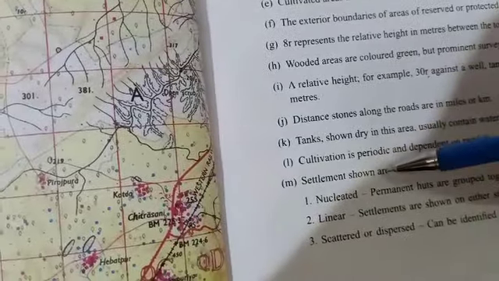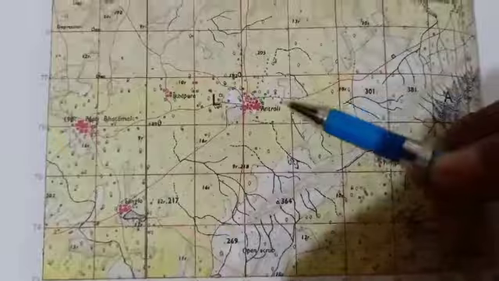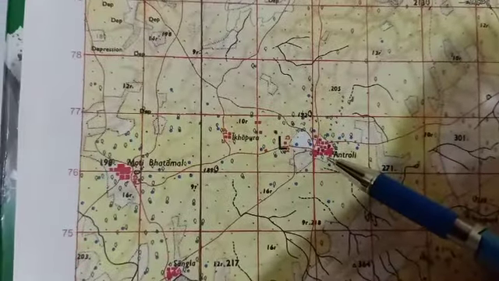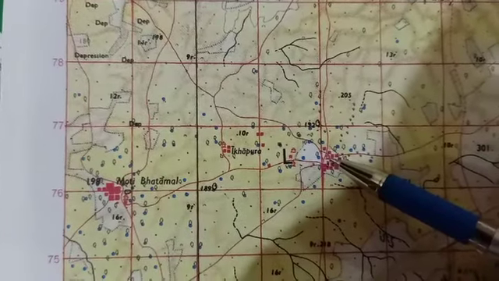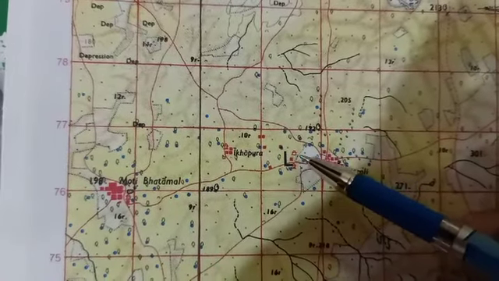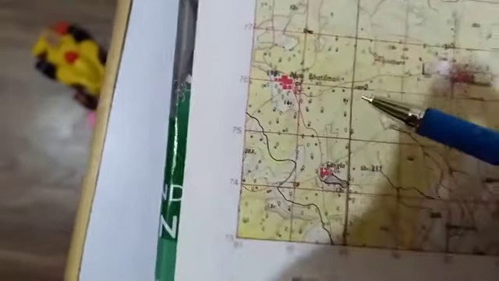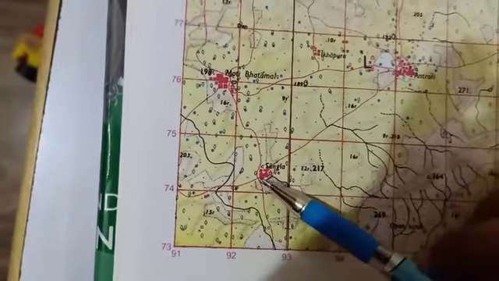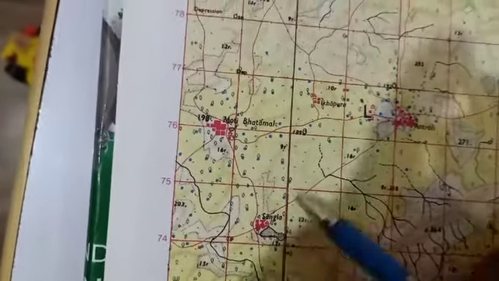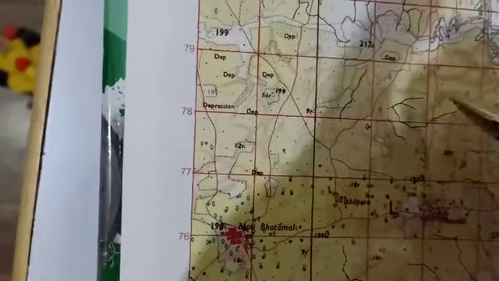Then settlements are also being shown. Different types of settlements are being found here. This is a nucleated settlement. Here the symbol of a temple is found. Here also one temple, here also one temple is found. Here this is also a nucleated settlement, and this is a nucleated settlement, whereas you see here a linear settlement is found.